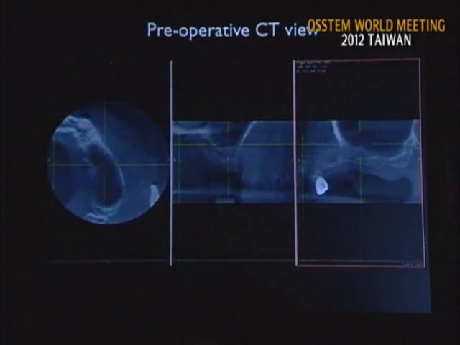In the CT view, you can see a relatively healthy sinus. Although the sinus membrane is slightly thickened, it is within the normal limit, so I don't mind. And the thickness of the lateral wall seems 1 or 1.5 millimeters.